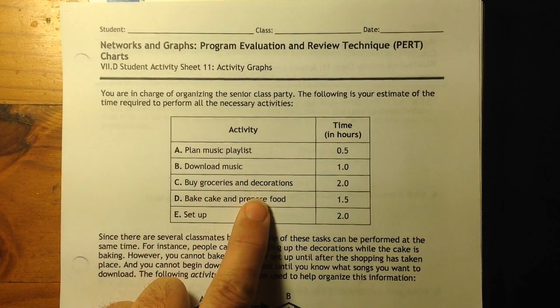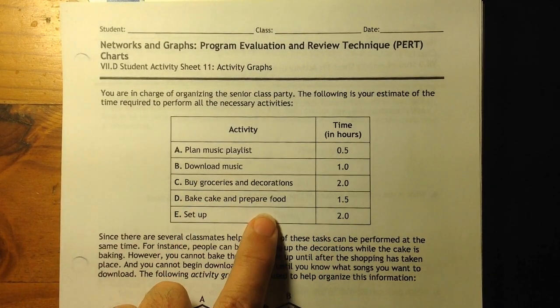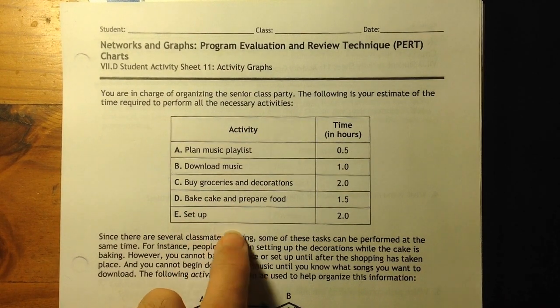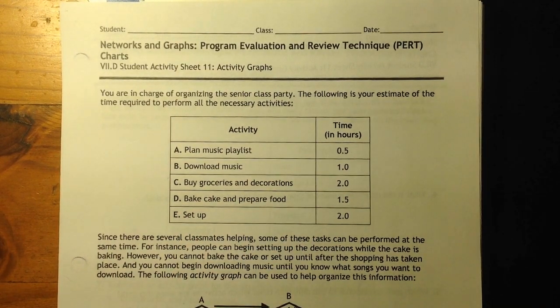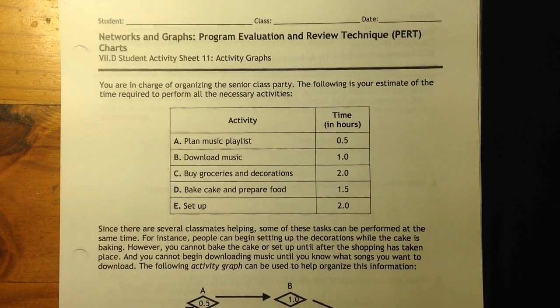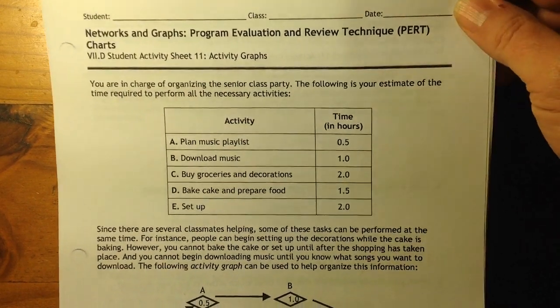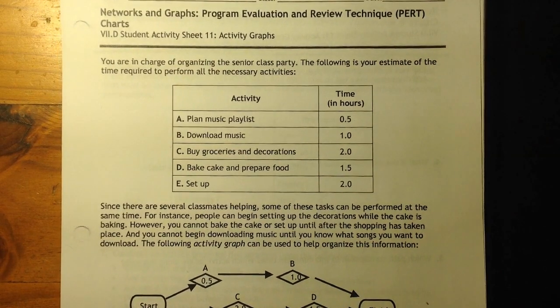We have to buy groceries and decorations. We have to bake the cake and prepare food. And finally, we have to set up for the party. Since there are several classmates, some of these tasks can be performed at the same time. For instance, people can begin setting up the decorations while the cake is baking. However, you cannot bake the cake or set up until after the shopping has taken place, and you cannot begin downloading music until you know what songs you want to download.